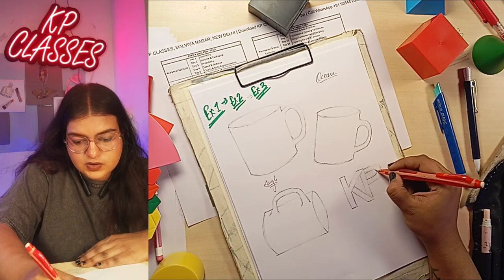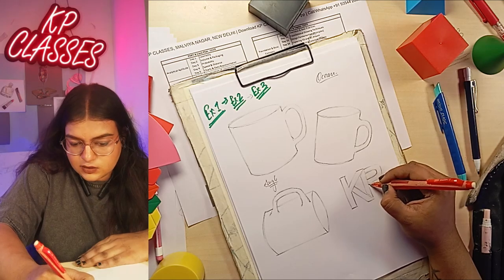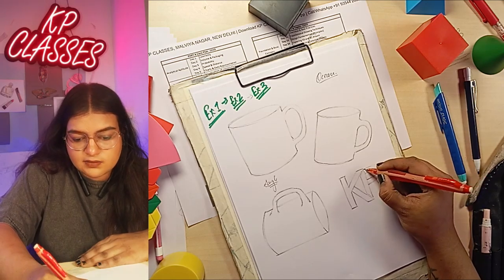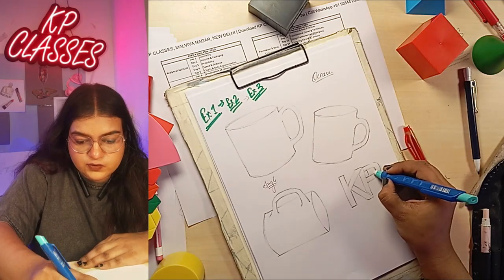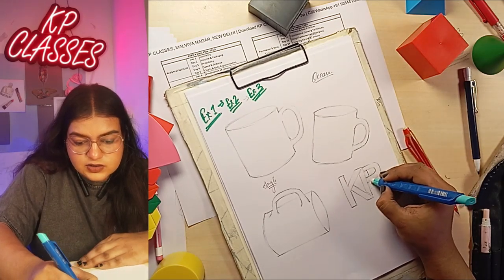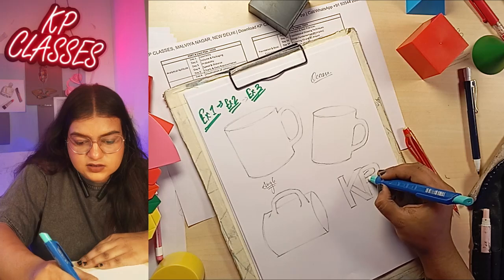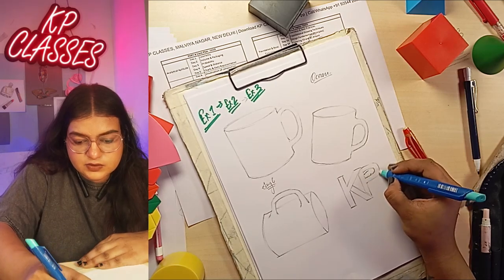So let's do it. Our major goal is not to change the logo here, just to add more features into it, so that we can make it aesthetically more and more pleasing. Right? So after making this logo, what will we do?